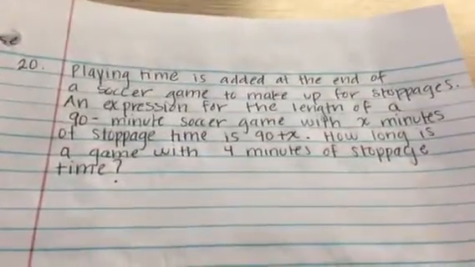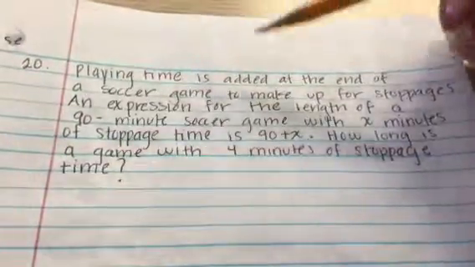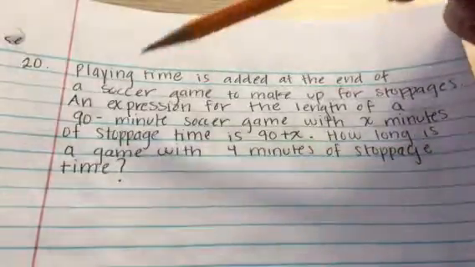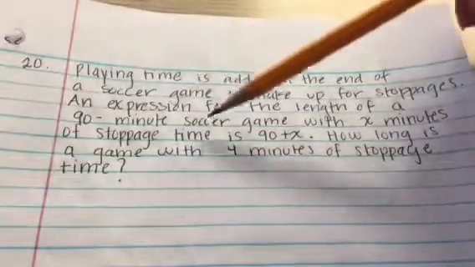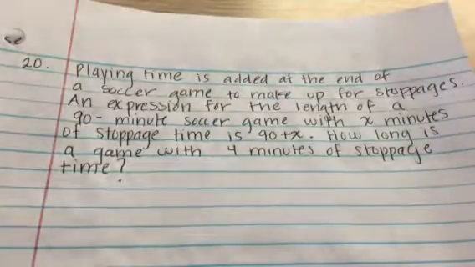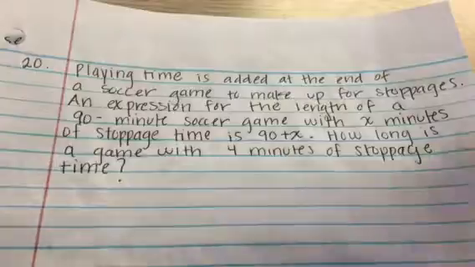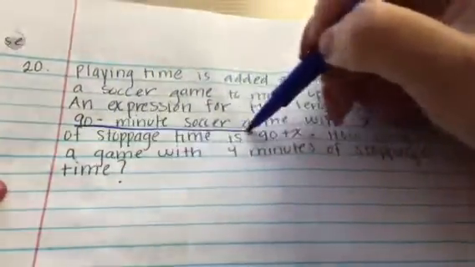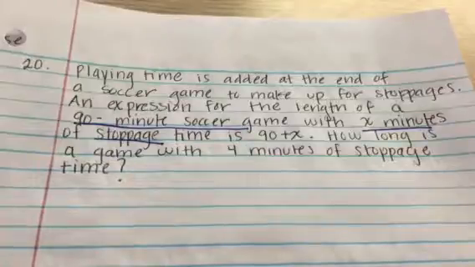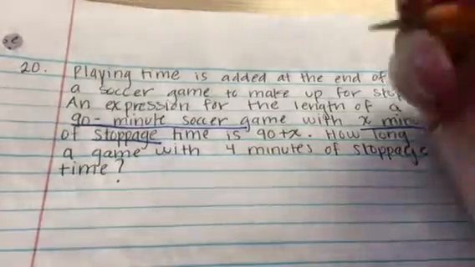And lastly, we have problems 20 and 21. 20 reads, playing time is added at the end of a soccer game to make up for stoppages. An expression for the length of a 90-minute soccer game with X minutes of stoppage time is 90 plus X. So they're combining the 90-minute soccer game and X minutes of stoppage. So these X minutes of stoppage are unknown, but they're added because it's time added of stoppage to the game.